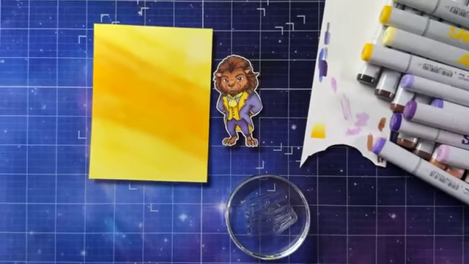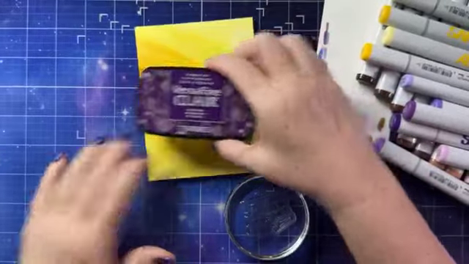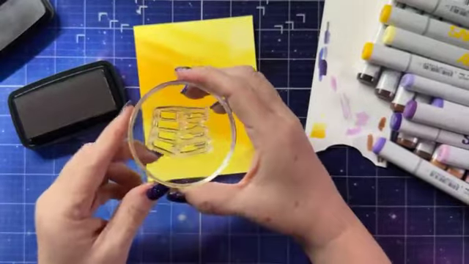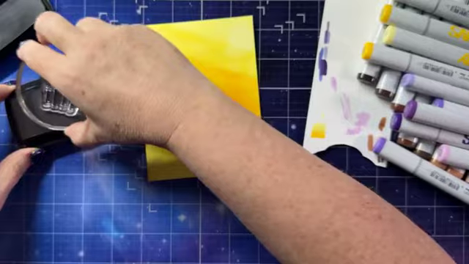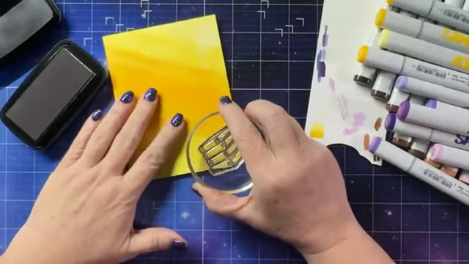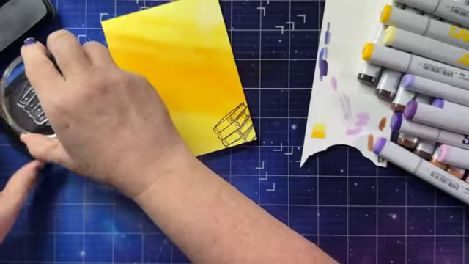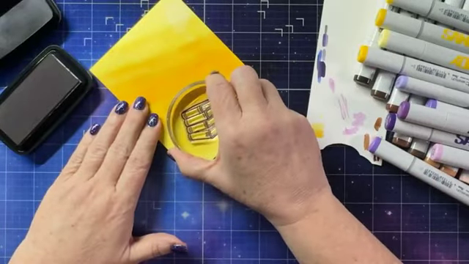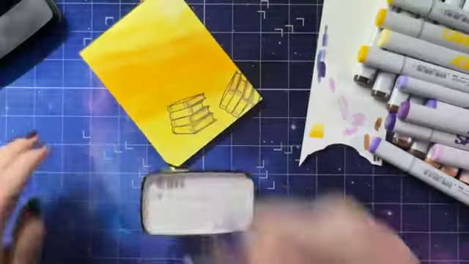Let's talk about our background. So this is going to work out really good for him. Since we used purple, we're going to use Purple VersaFine Clair color. And we're going to use our books. And I'm just going to stamp it all over the background. And some will be off the page, some will not. I'm not going to color them. I'm just going to stamp them, and they are in purple. So that purple will tie in.